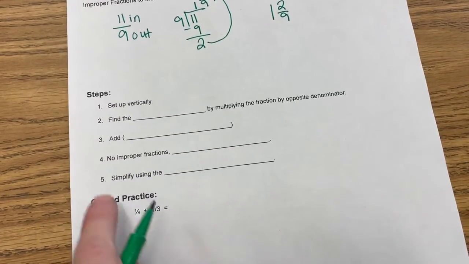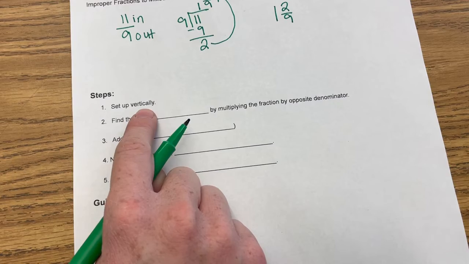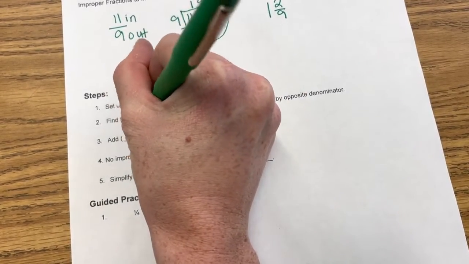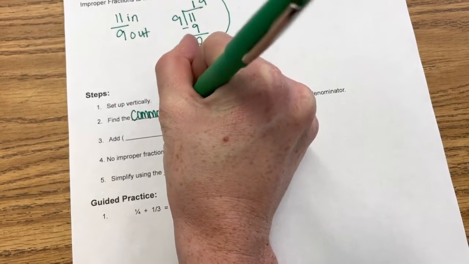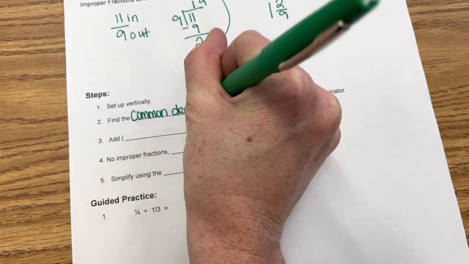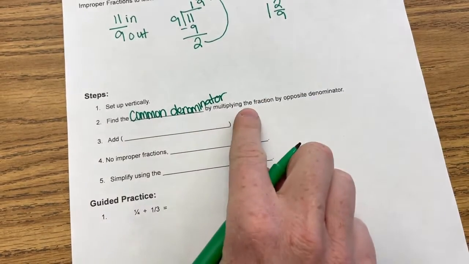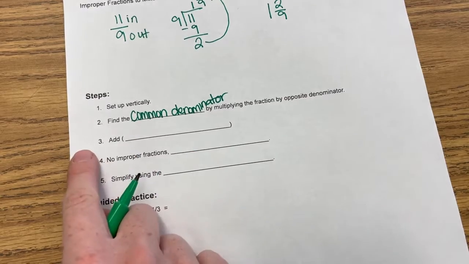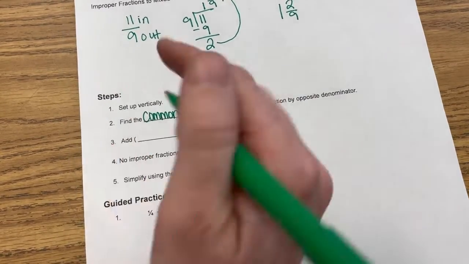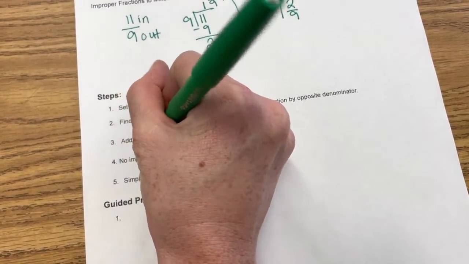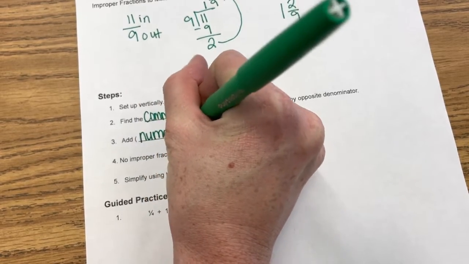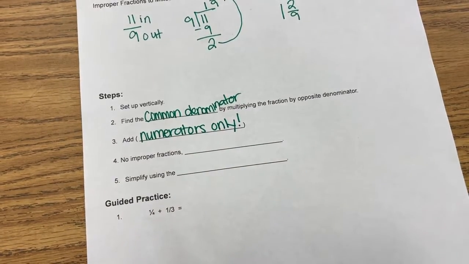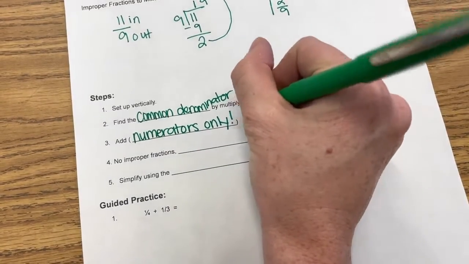We have a few steps today. We're going to first set it up vertically. Step number 2 is find the common denominator by multiplying the fraction by the opposite denominator, and I will show you that. Step number 3 is add numerators only. The denominator stays the same. We can write that right here.